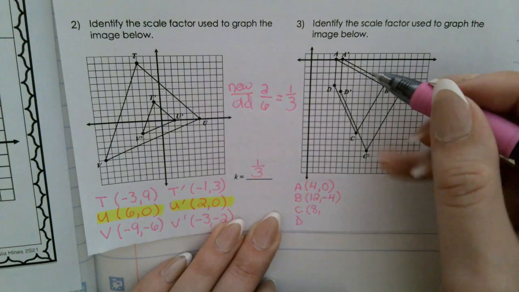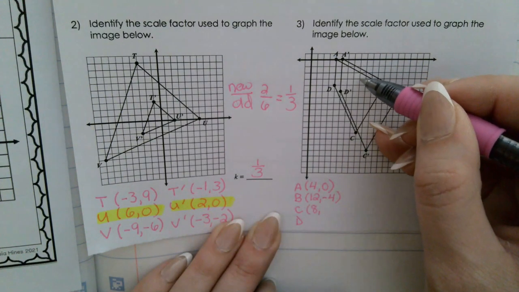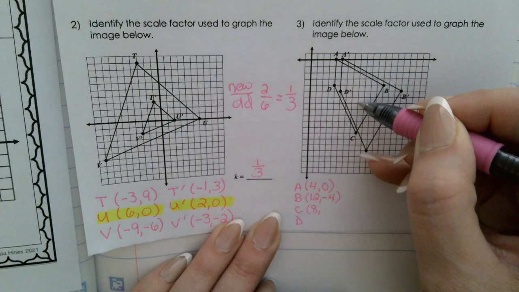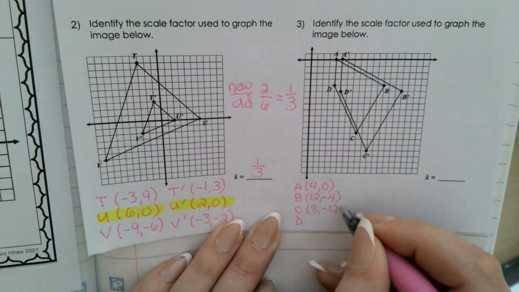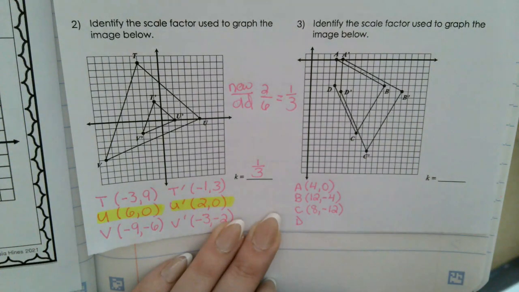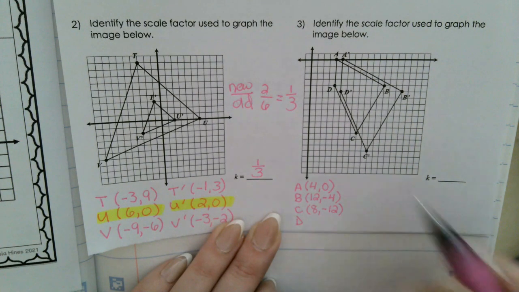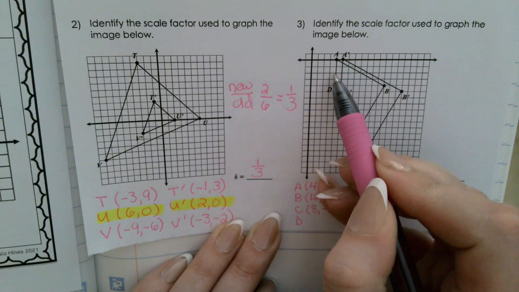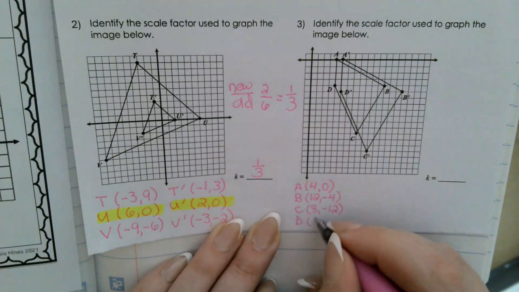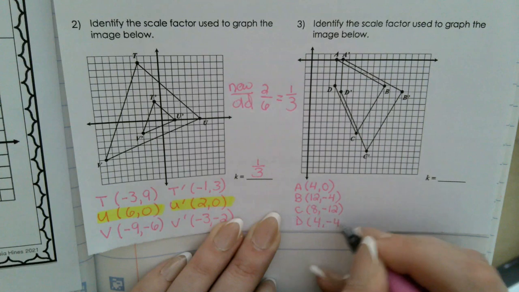And you had to go down 1, 2, 3, 4, 5, 6, 7, 8, 9, 10, 11, 12. So negative 12. And D, you go to the right 4 and down 4. So 4, negative 4. Okay?